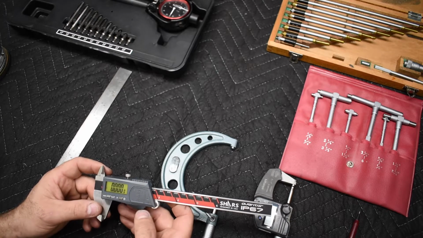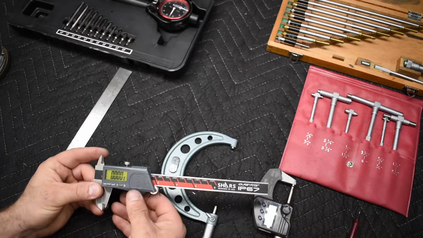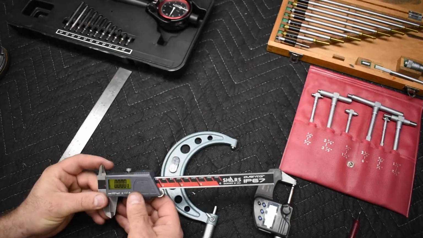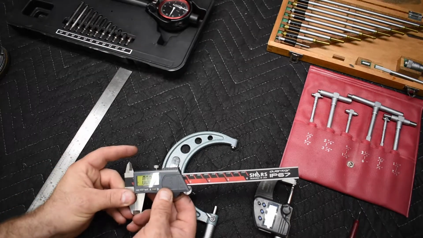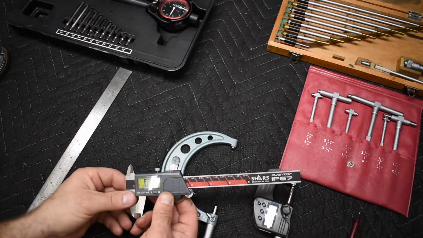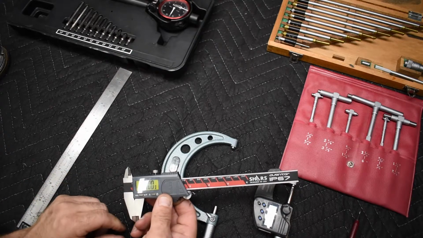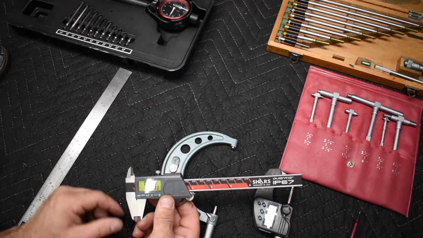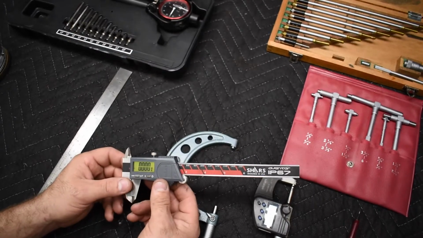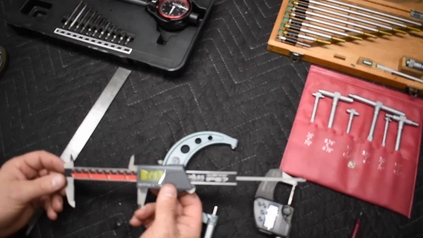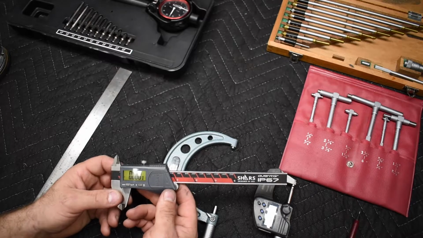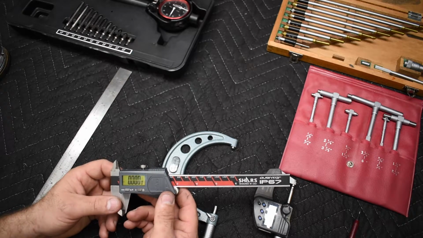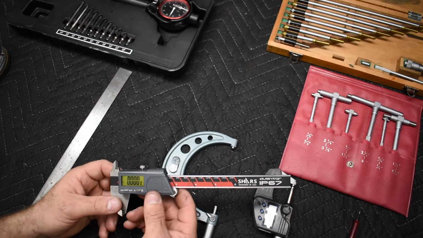And then I took a chance on these Shars, and man, they work really well because you can open and close it, and you can see it goes back to 0 just about every single time. So it has really good repeatability, really good resolution, but this isn't necessarily what we're going to be using to measure piston to cylinder wall clearance.